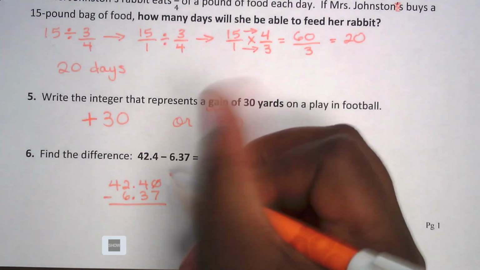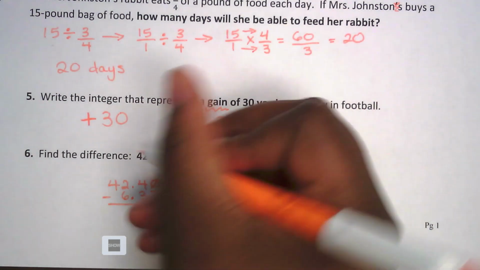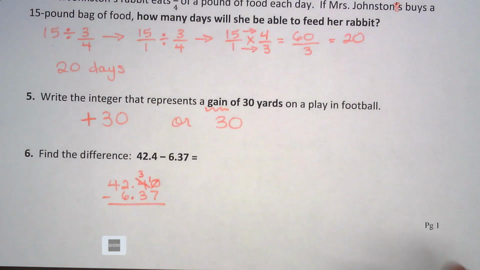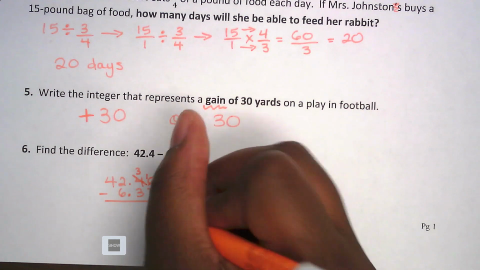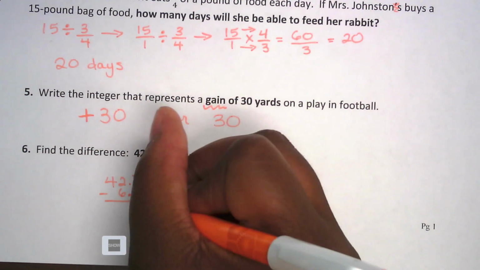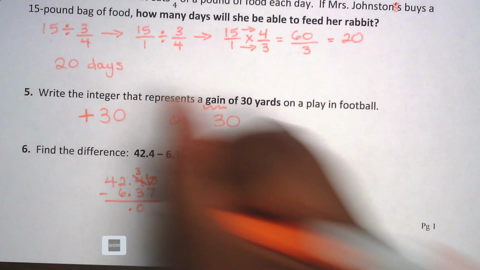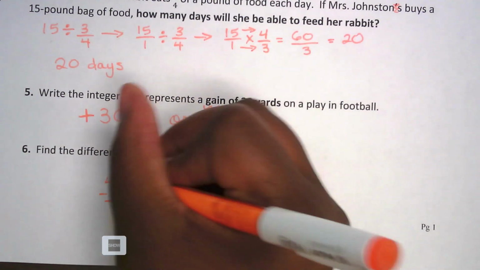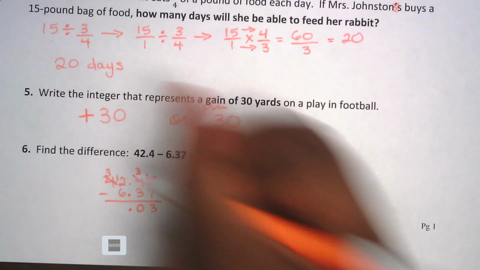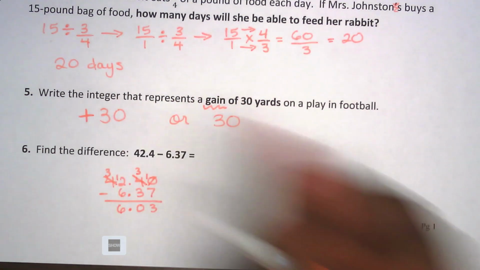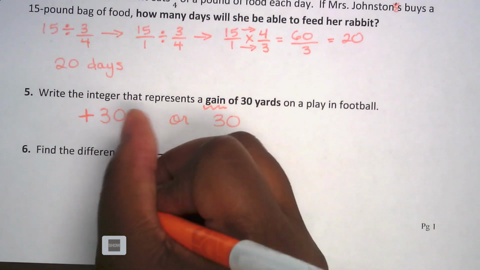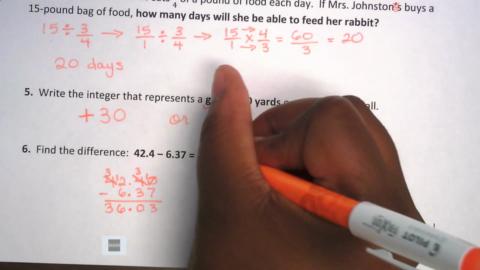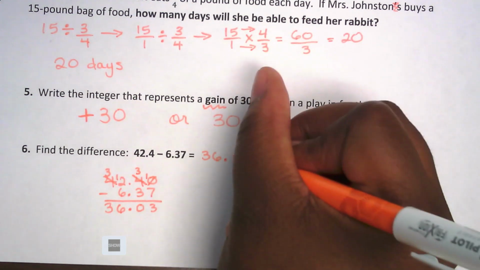All right. 0 minus 7. I need to go next door, so to speak, and regroup those so I can do some borrowing, right? Now I have 10 minus 7 is 3. 3 minus 3 is 0. I'm lining up my decimal point. And now I have 2 minus 6, so I'm going to regroup. And now it's 12 minus 6, and that equals 6. And bring down my 3. So the difference, the answer is 36.03.